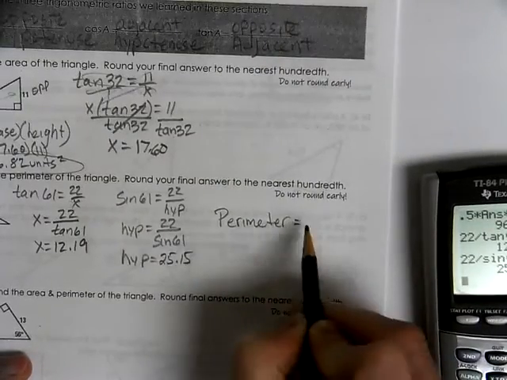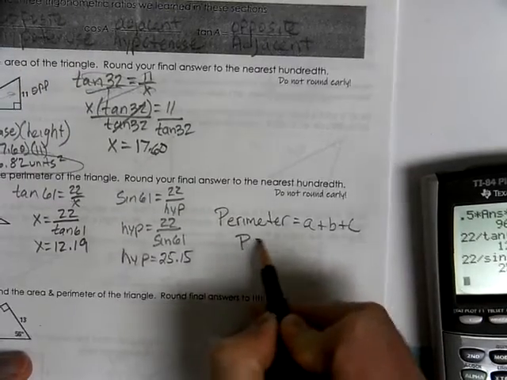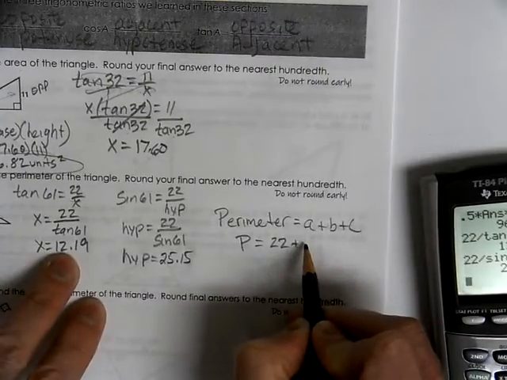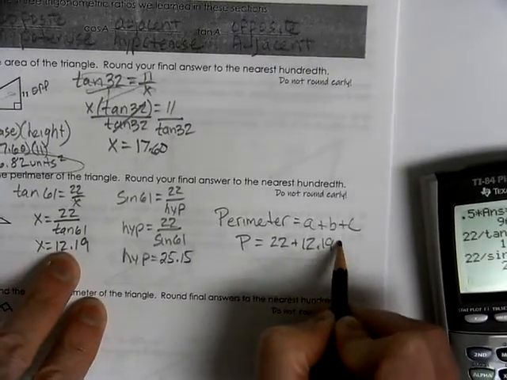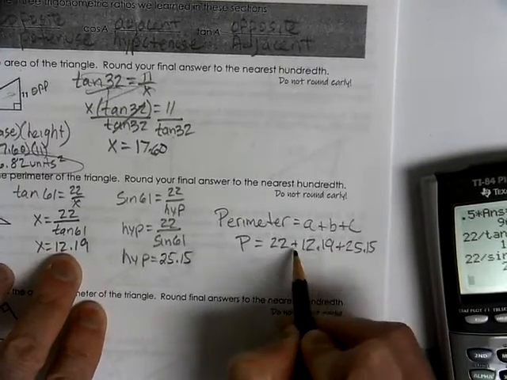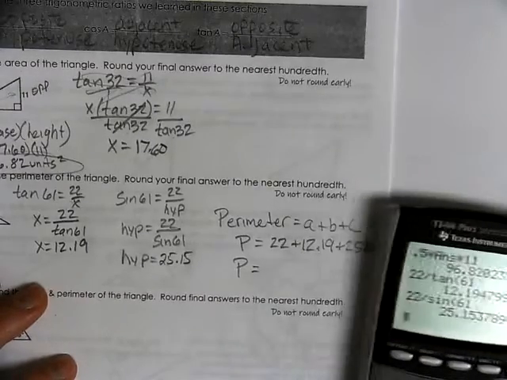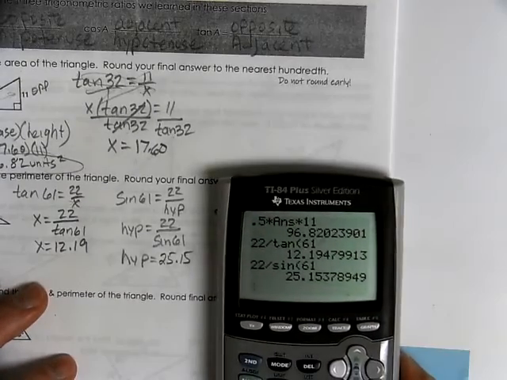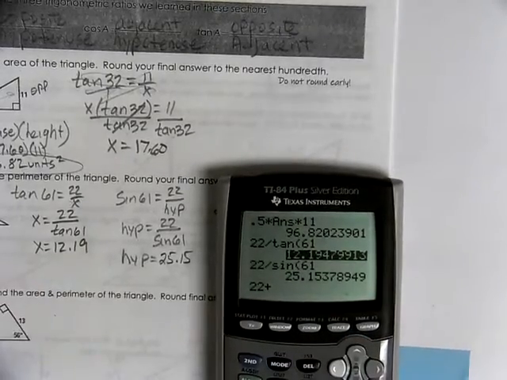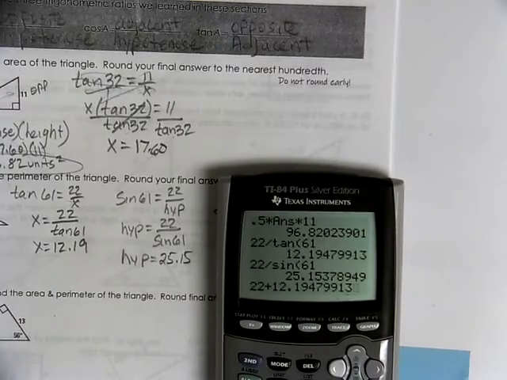Perimeter is going to be the three sides added together. So our perimeter is going to be 22, 12.19, and 25.15. If you want to be sure to use the exact values, then you can say 22 plus, and with the graphing calculator, you can go up to that 12.19.